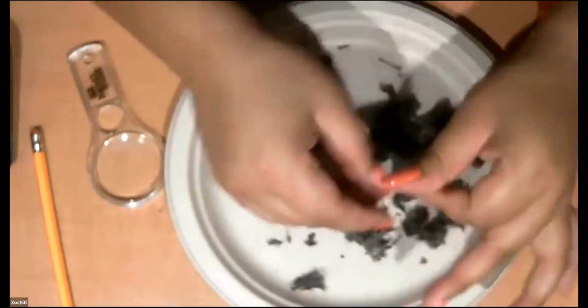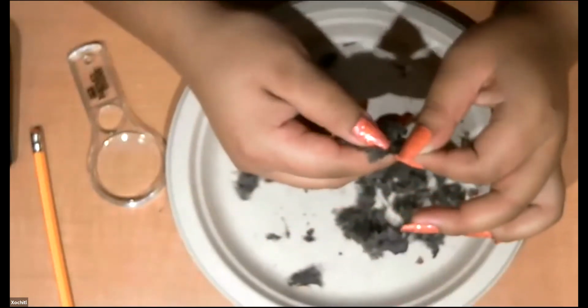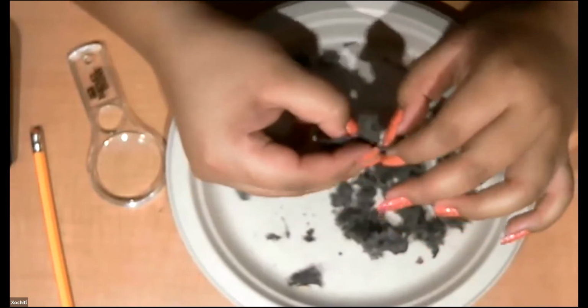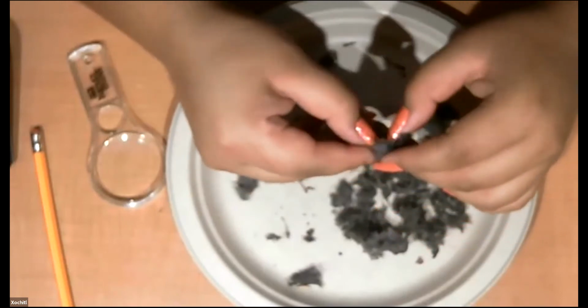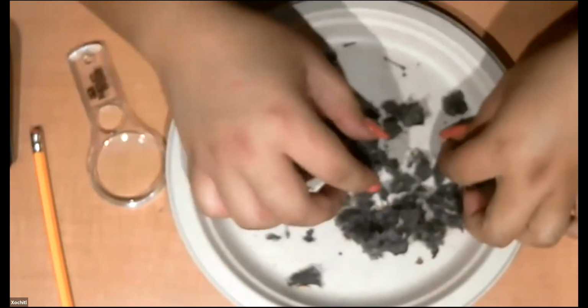And I should also mention that if you do find any owl pellets near your home, you can also dissect it, and you can sterilize it by putting it in the oven, almost like cooking it.